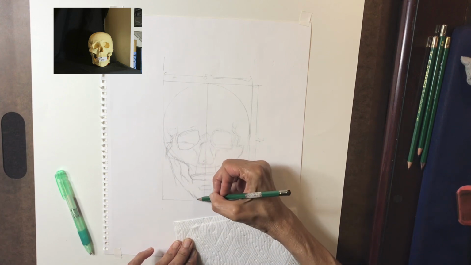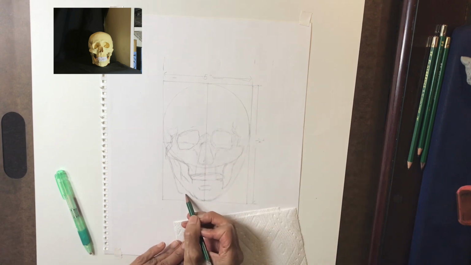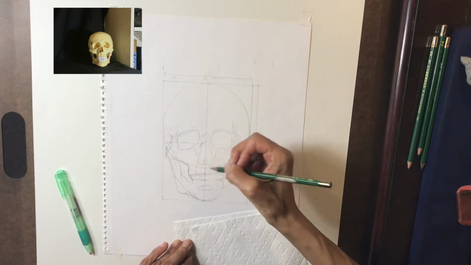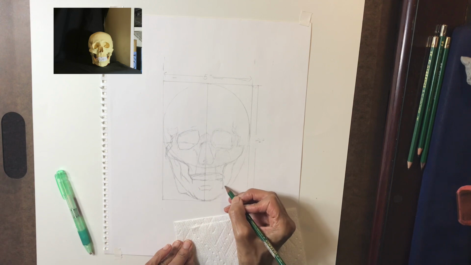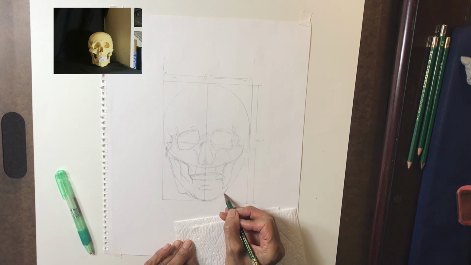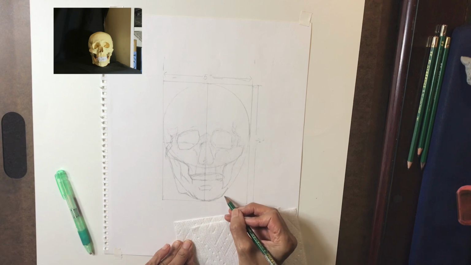This comes around here, and it moves a little more like this. And then right underneath here is where the rest of that chin forms, and it's a little thicker than the oval.